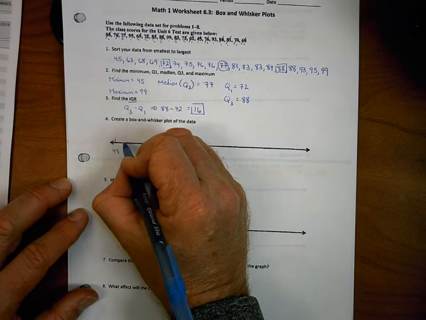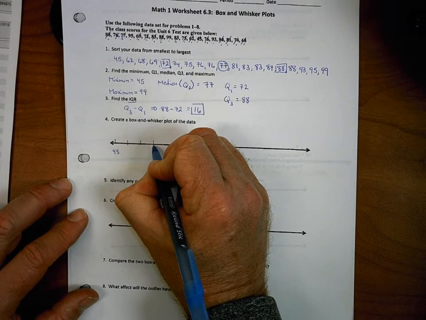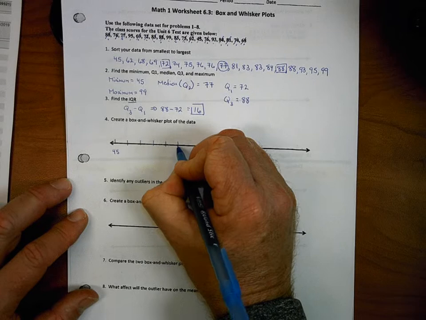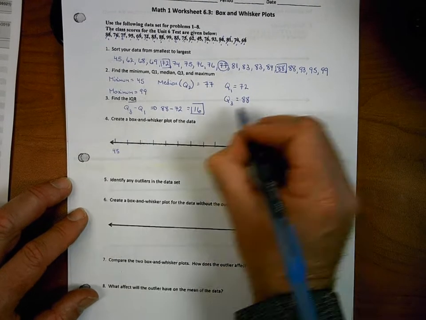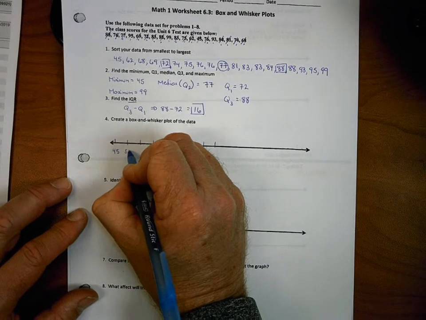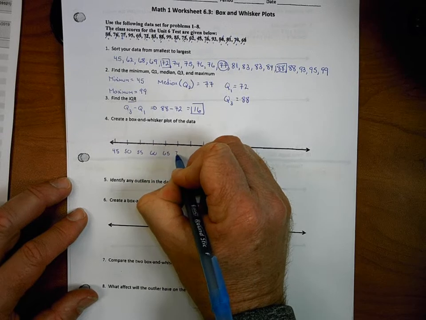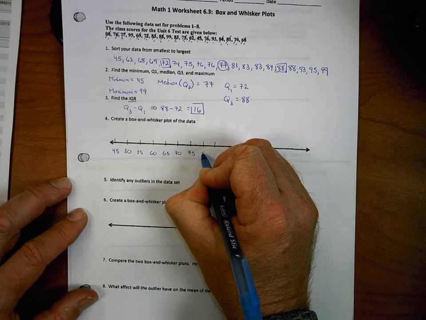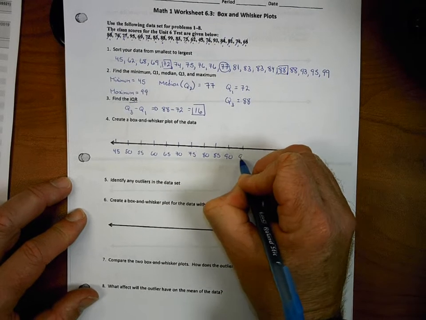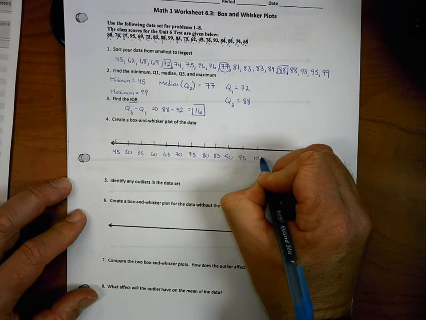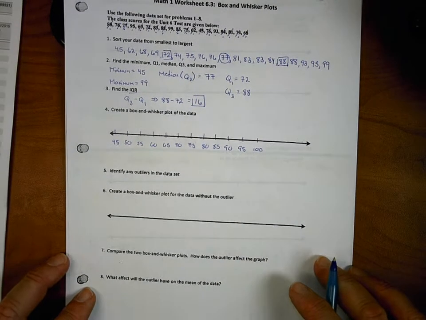Okay, now I obviously don't want to go by ones, because if I went by ones, that's going to give me a lot of tick marks, and it would just be kind of a little bit of overkill. So I'm going to go by fives. That seems realistic. I only have to go up to basically 100. So 50, 55, 60, 65, 70, 75, 80, 85, 90, 95, 100. All right, I really didn't have to go up to the 100. I could have stopped at 99, but since I was going by 5, I might as well have been consistent.